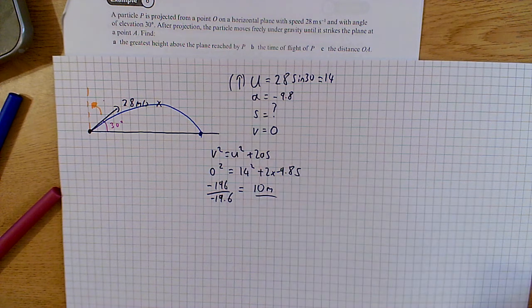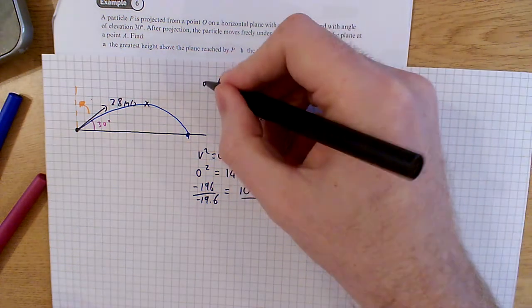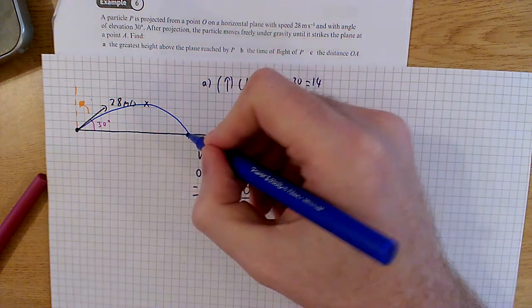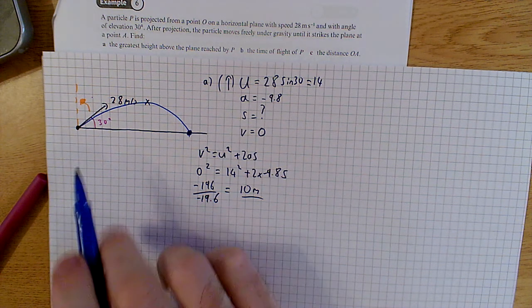Okay, so 10 meters is the highest point when it starts to come back down again. It then asks for us to find the time of flight for P. So it's all about when it lands. So what do we know about when it lands? We have to think about this. Do we know anything about the horizontal, or do we know something about vertically?